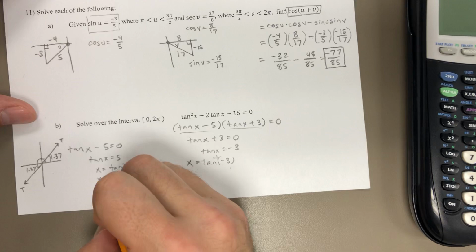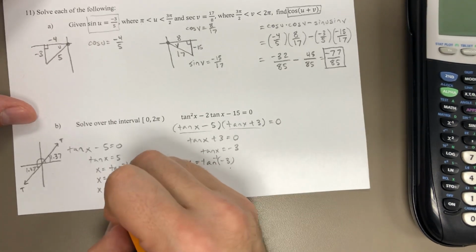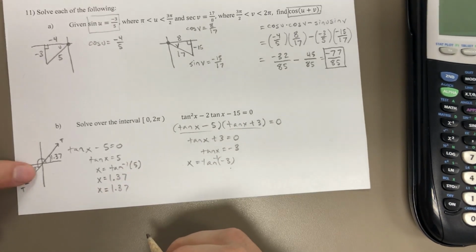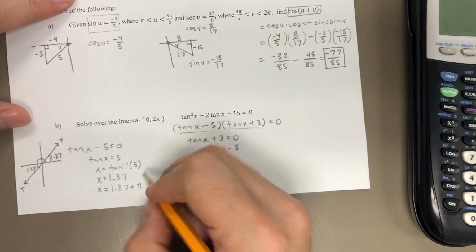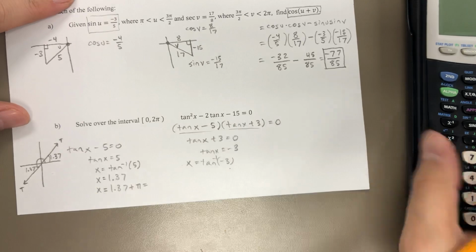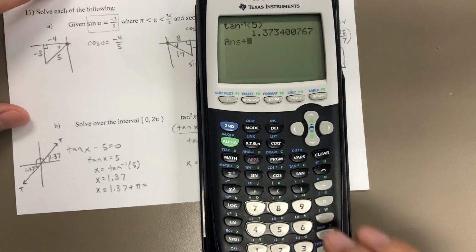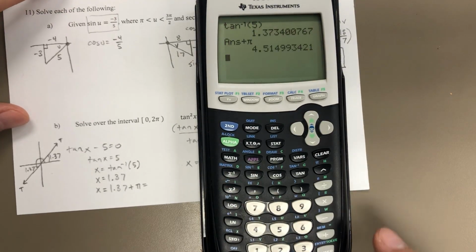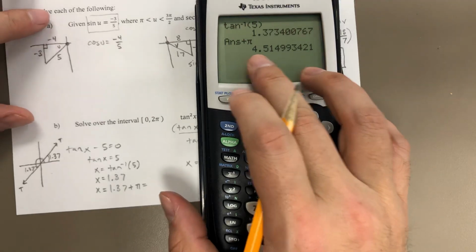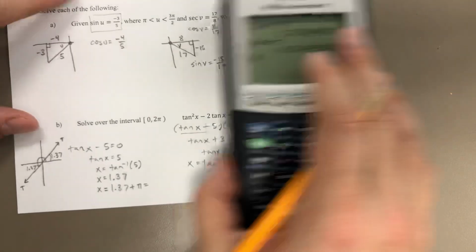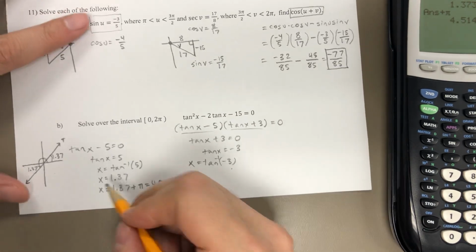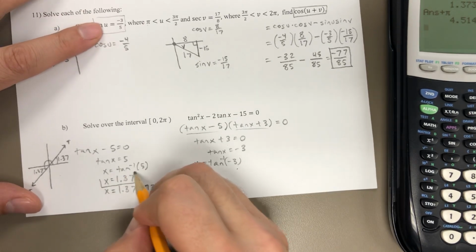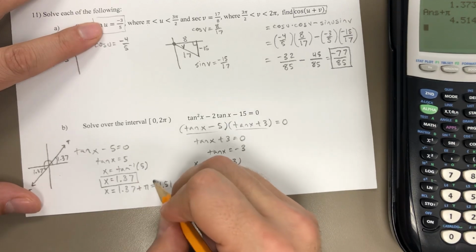So the other radian value that I can find by taking 1.37, this angle, and adding on a half circle, pi. So plus pi. And let's see what that's approximately equal to. All right, so we use our calculator, this plus pi, and that gives us our radian angle measurement, which would be about 4.51. So 4.51 radians.